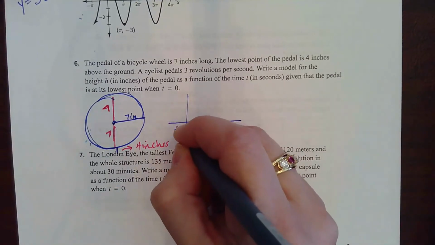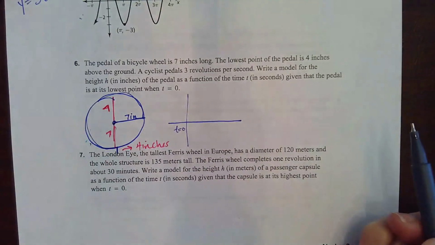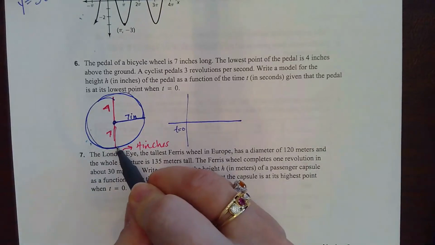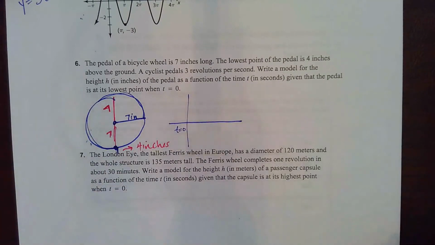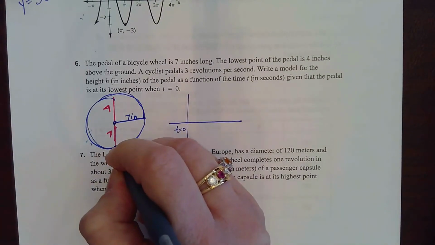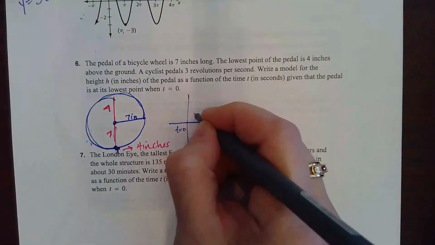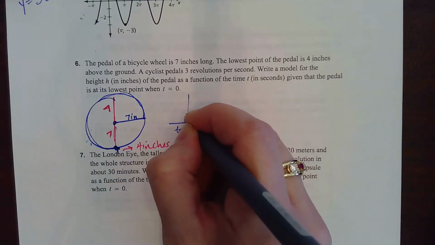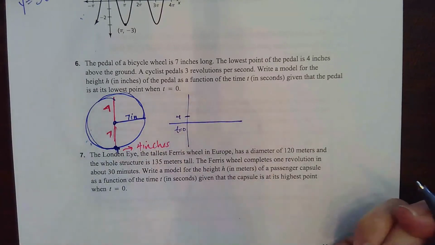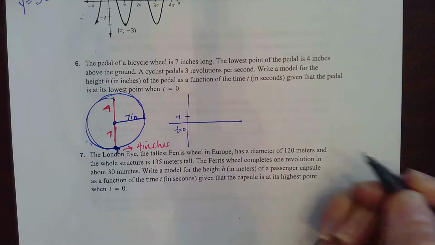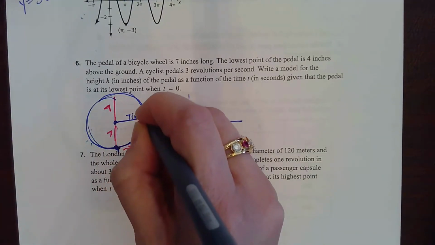So at t equals 0, it says it's at its lowest point. So the lowest point would be down here, right? Because that's the bottom of the wheel. It's still 4 inches above the ground. So my lowest point is at 4 inches. Then it goes around the circle.